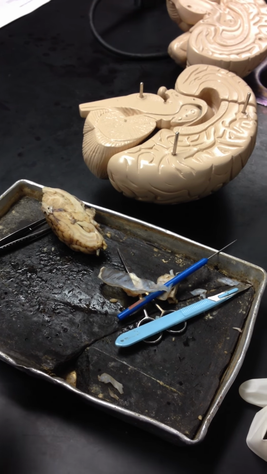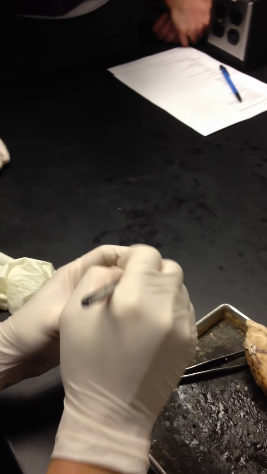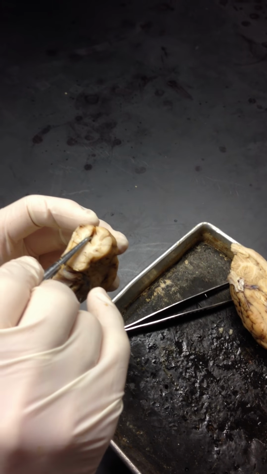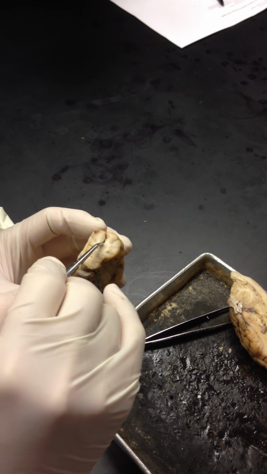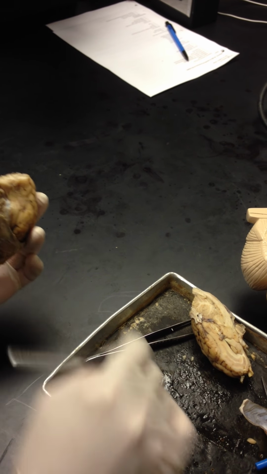And let's go into the sulci. If you notice, this is a sulcus. This is a sulcus. This is a gyrus. This is a sulcus. This is a gyrus. Okay. That's it.